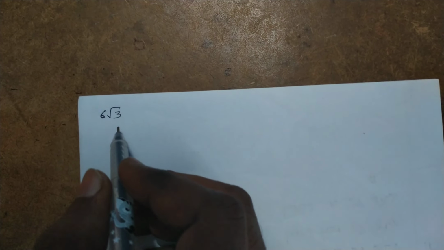Hi friends, in the previous video we discussed the rationalizing factor. What is a rationalizing factor? If the product of two surds is a rational number, then each of them is a rationalizing factor of the other. We have also seen one example: what are the rationalizing factors of 6 root 3?